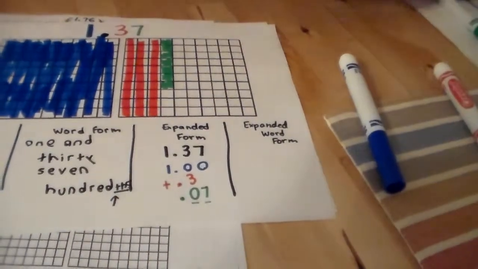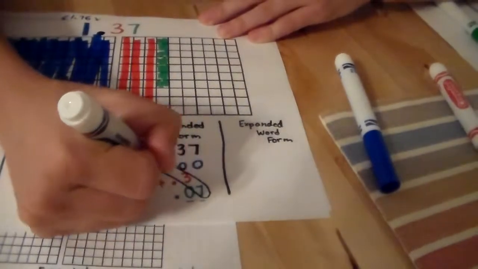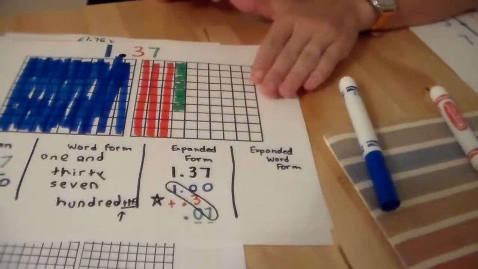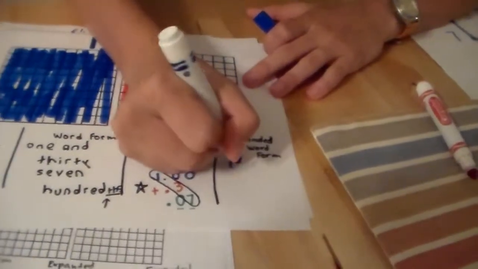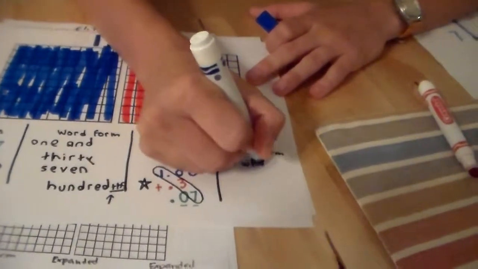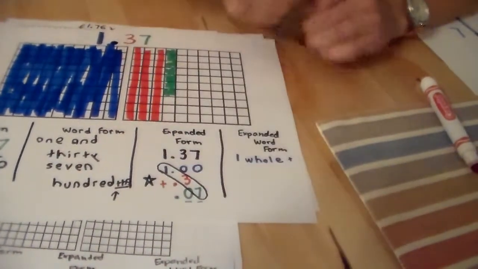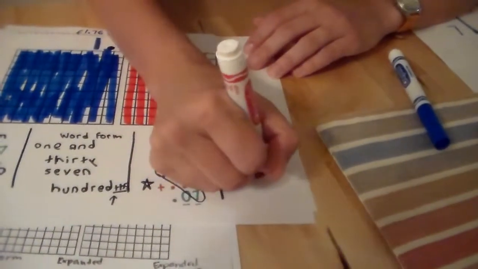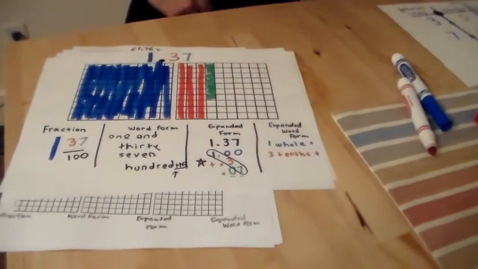I can do my awesome twister and show that I have the same number, 1.37. Wahoo! Last but not least, I want to do the expanded word form. Expanded word form means I'm going to say, what do I have? Well, I have 1 whole plus, how many tenths do I have? 3/10 plus, how many hundredths do I have?